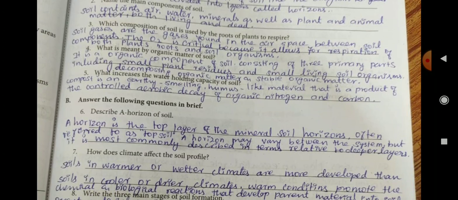What increases the water holding capacity of soil? Compost is an earthy smelling, humus-like material that is the product of the controlled aerobic decay of organic nitrogen and carbon. That's all. Okay.